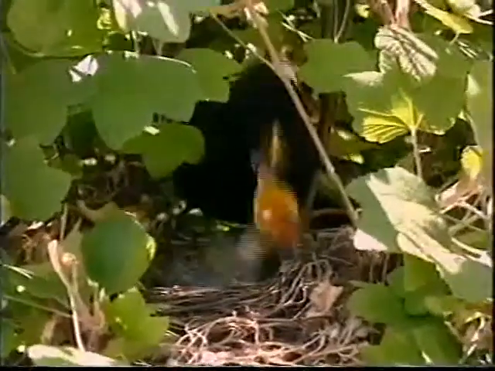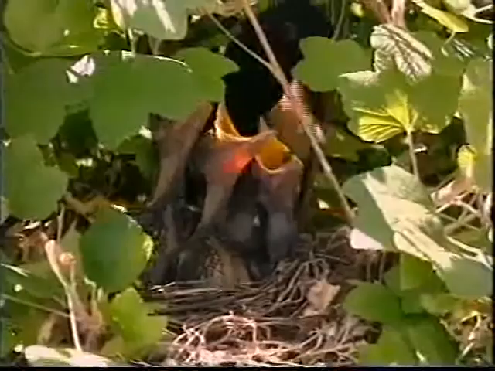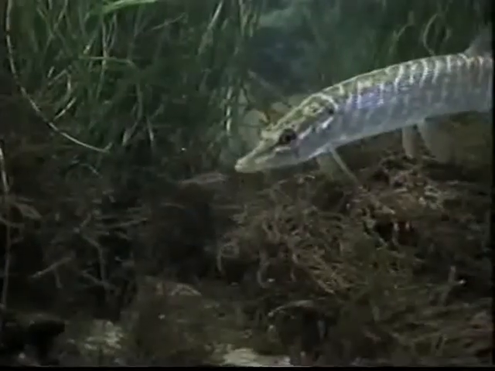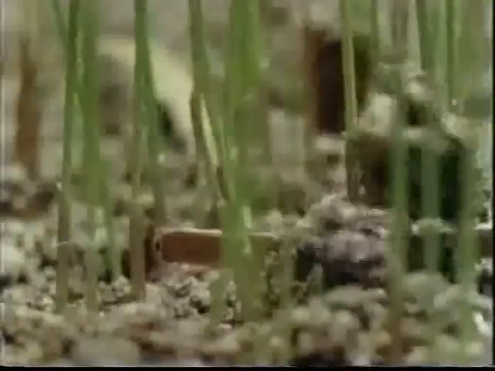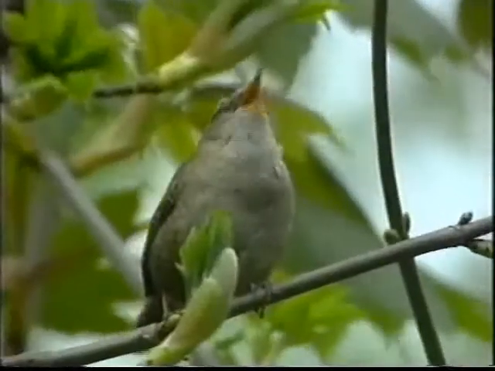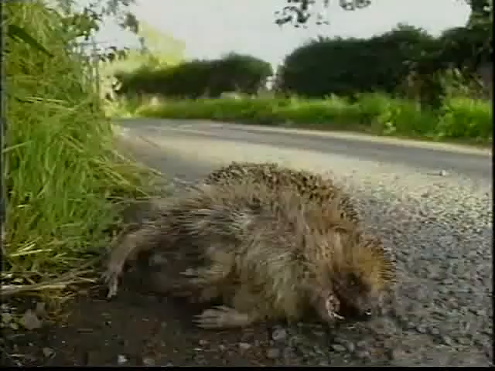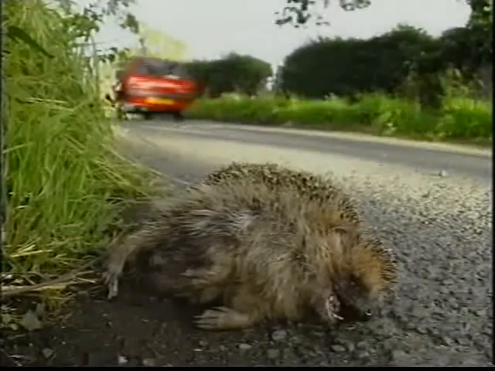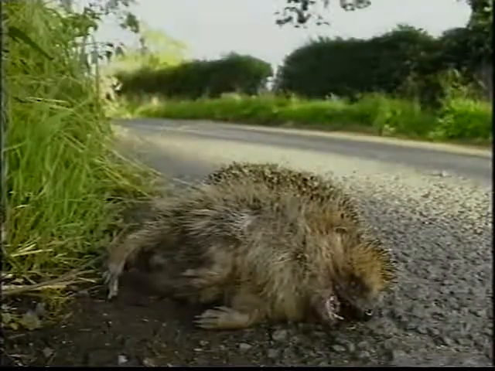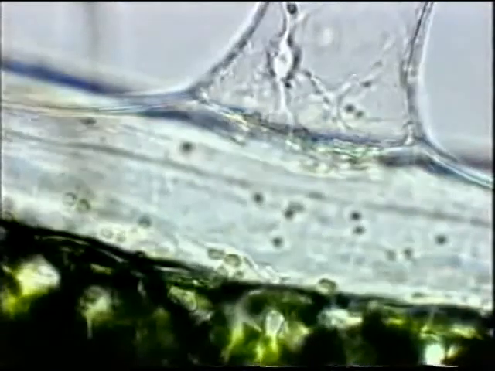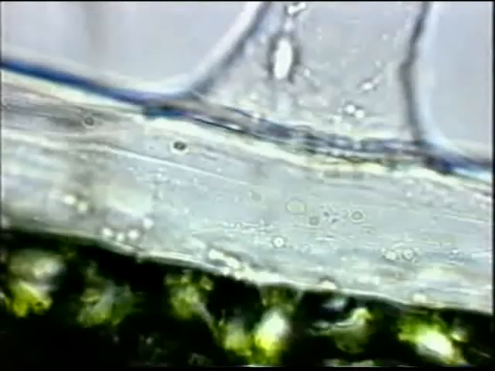What do living things have in common? They reproduce. They feed. They grow. They use energy. They communicate. They move. And most of them die. The other thing that's common to most of them is that they are made up of cells.